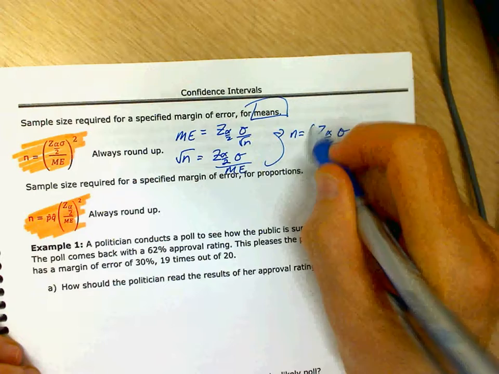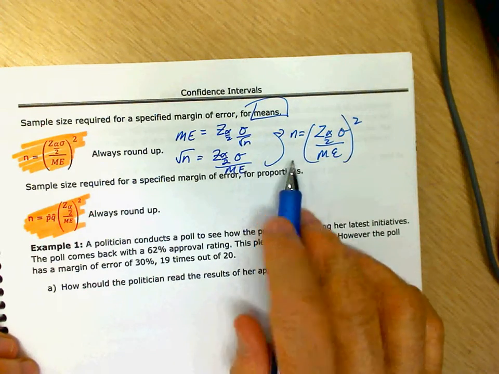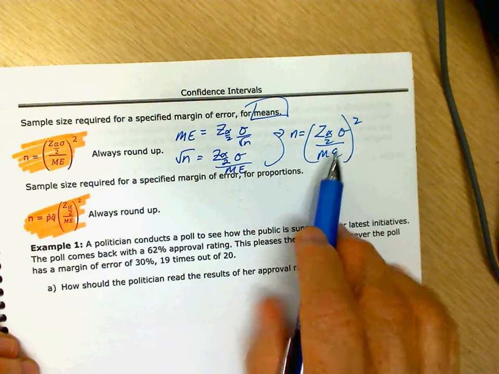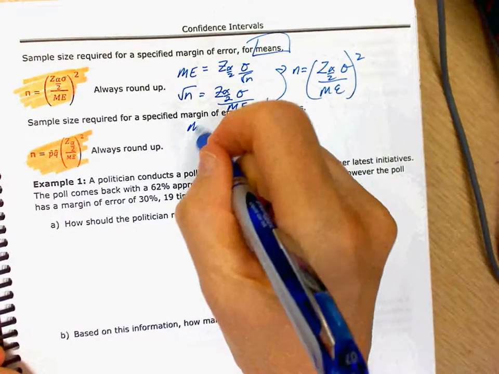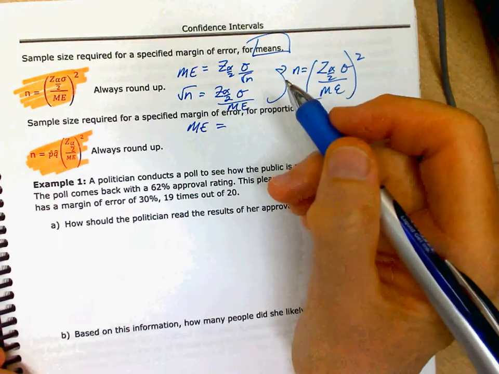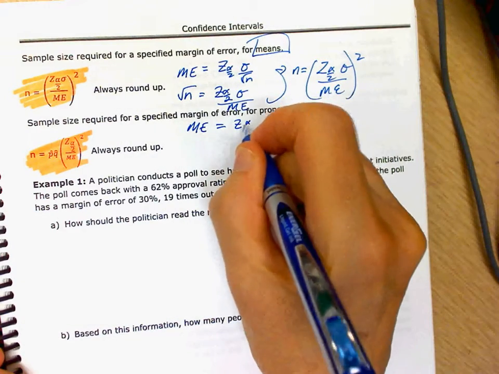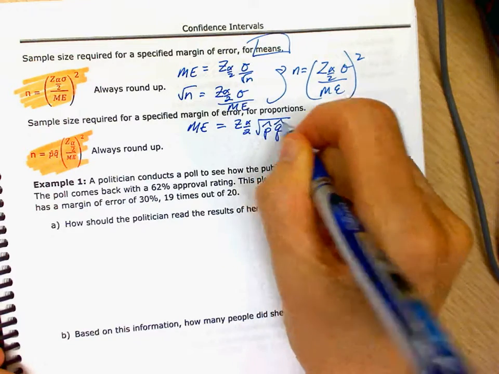This comes from the calculations for confidence intervals. This one is for means, and similarly for proportions, the margin of error, if you look at the confidence interval formula, is equal to Z alpha over 2 square root of p hat q hat all over the square root of n.